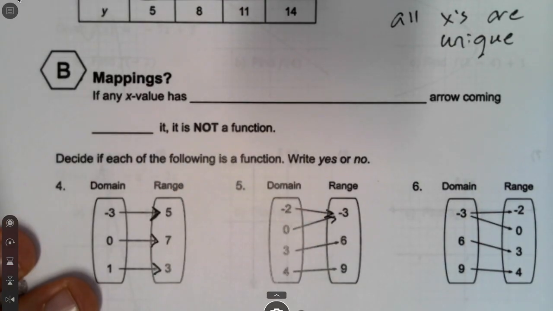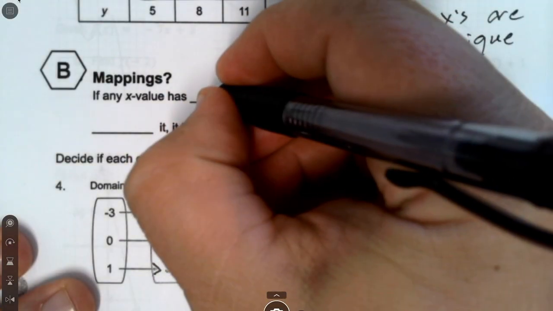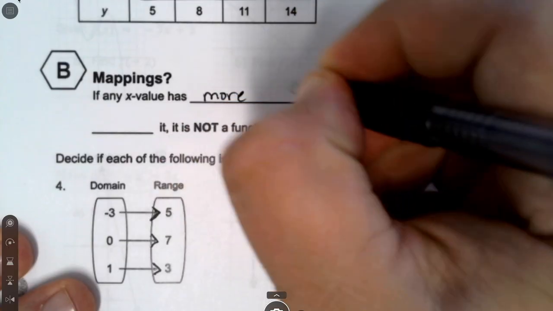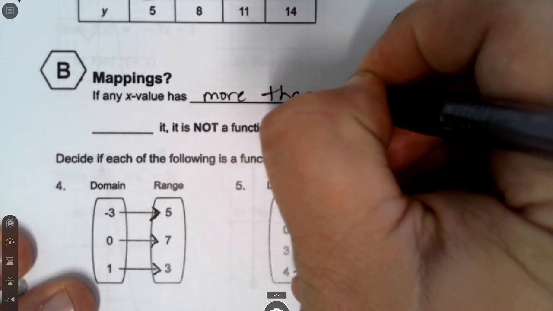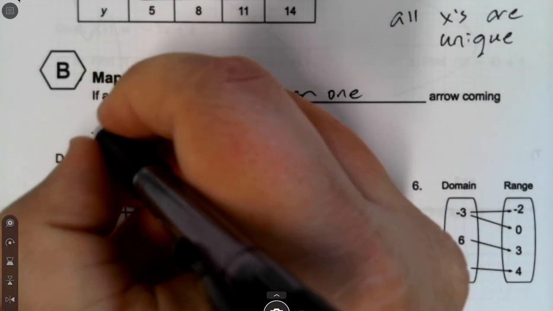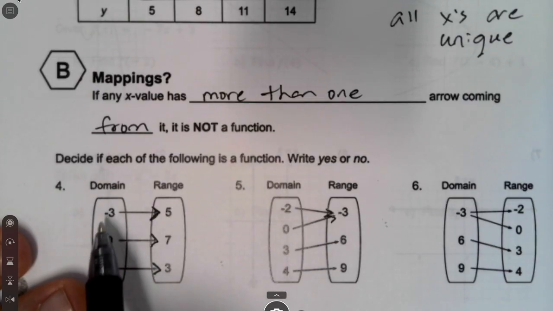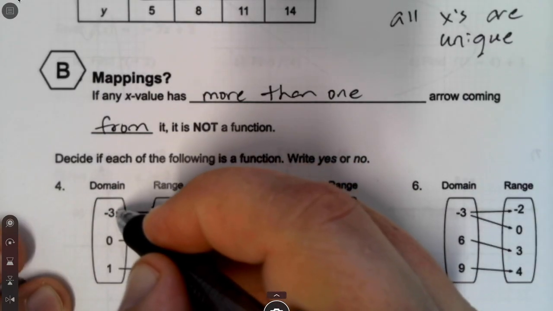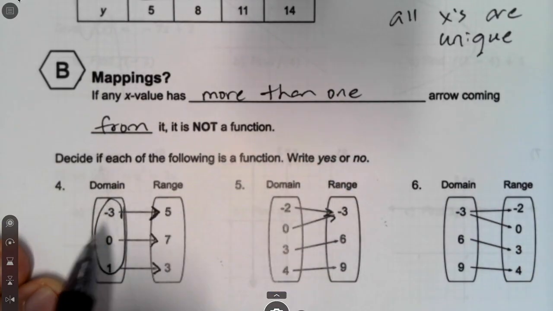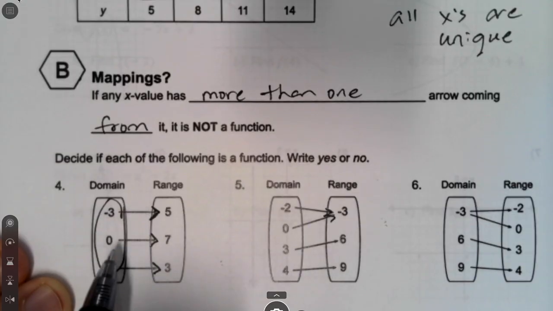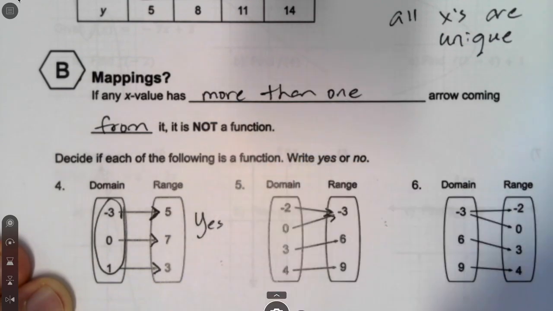So here, if any x value has more than one arrow coming from it, it is not a function. So we look, -3, we're only having to focus here. The domain is the x values. So this has just one arrow, that's good. Just one arrow, just one arrow. So yes, it's a function.